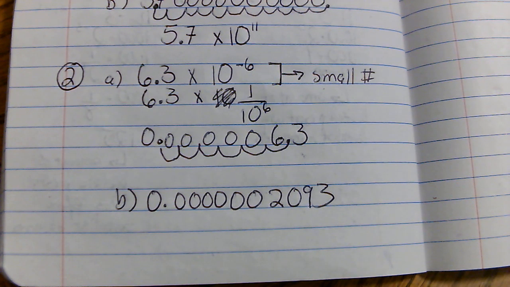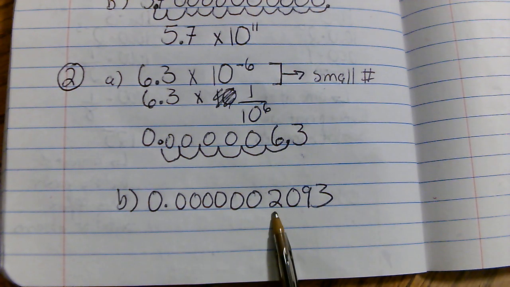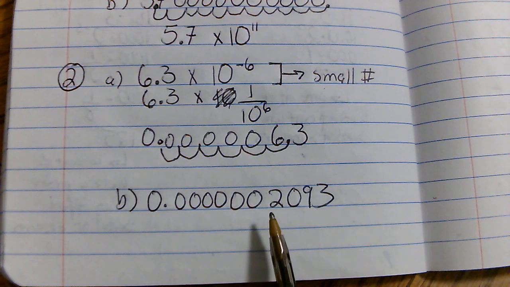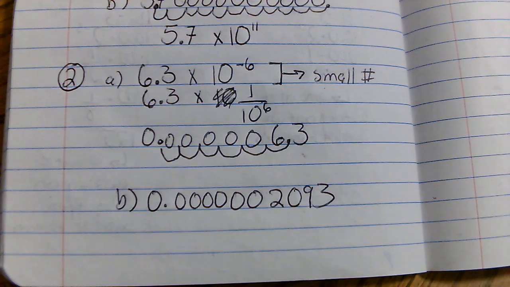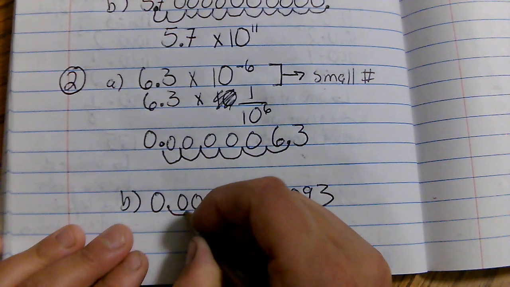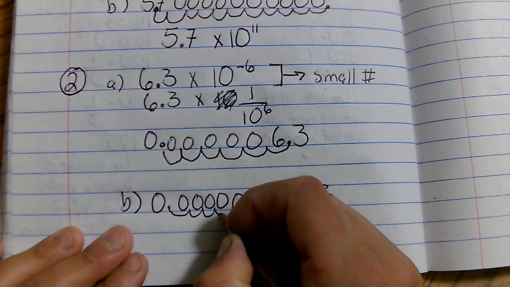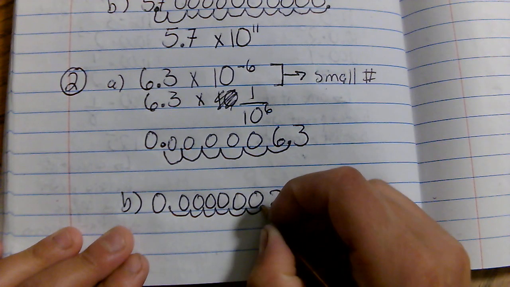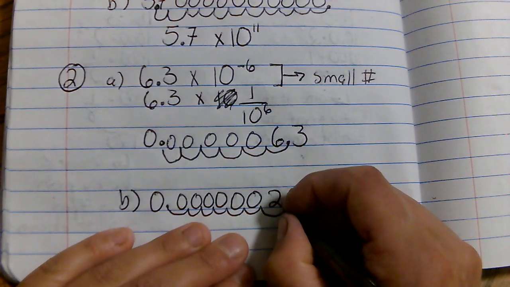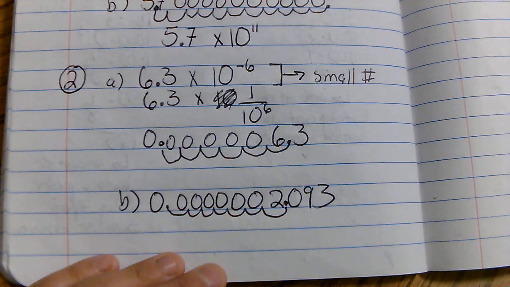What we want to do is first get our decimal point next to our first non-zero number. My first non-zero number is all the way over here. It's 2. So I need to move my decimal point and get over to 2. So I got 1, 2, 3, 4, 5, 6, and 7. Okay. That is where I'm going to stop.